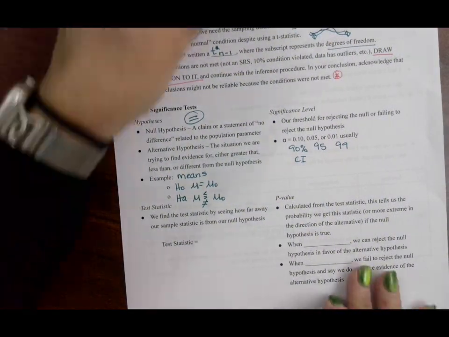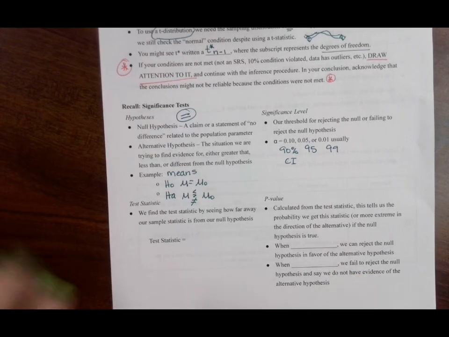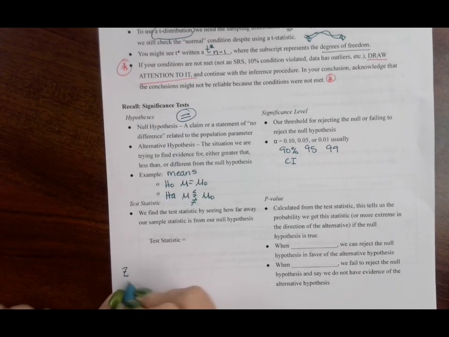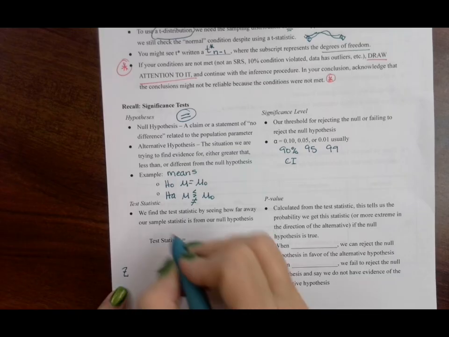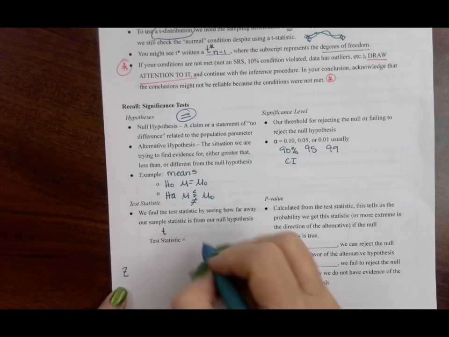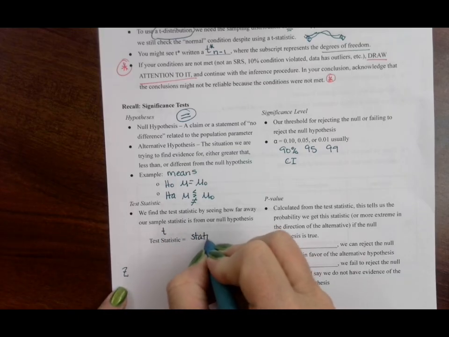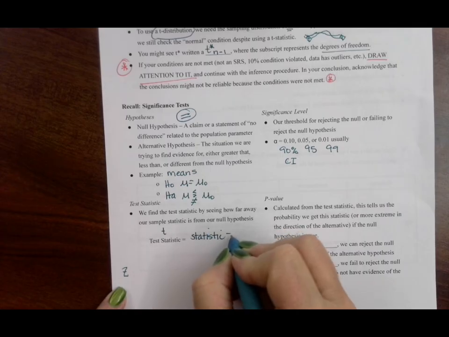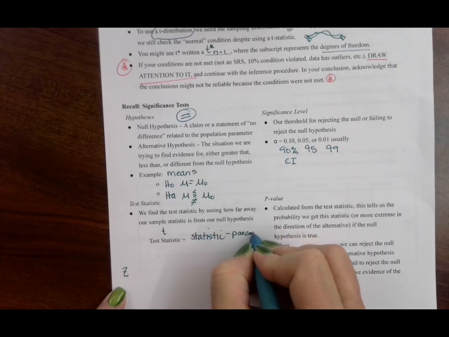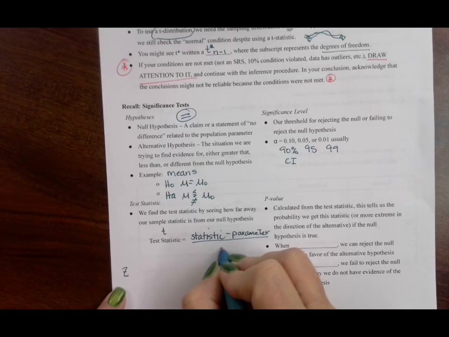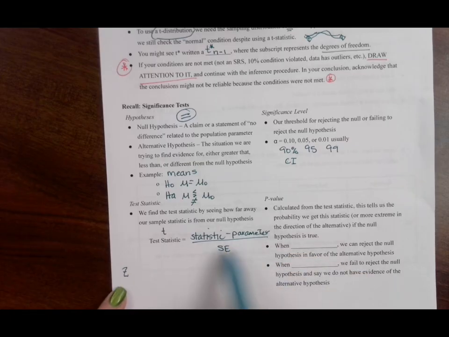All right, so what does this mean? This is not anything different. We looked at this before as our Z statistic. Now we're looking at T, but nothing's really changed here. We still have our statistic minus the parameter over our standard error. So this hasn't changed.